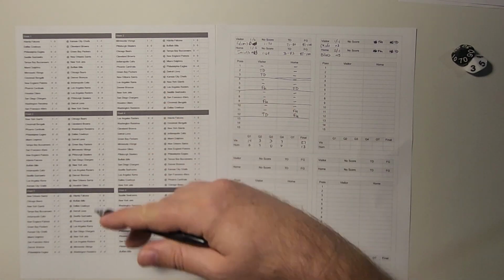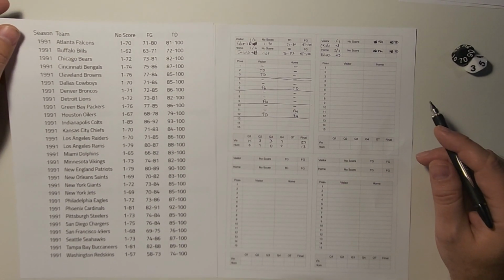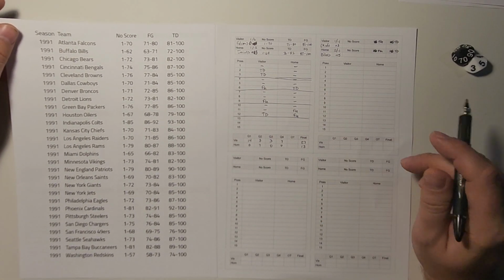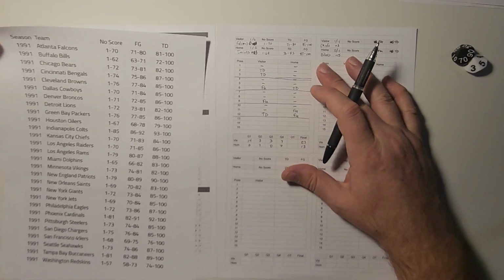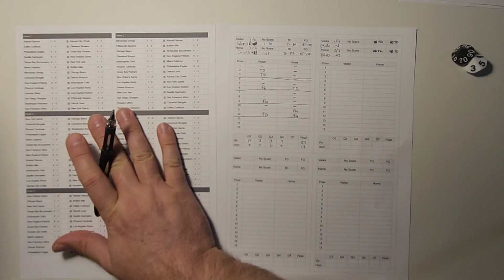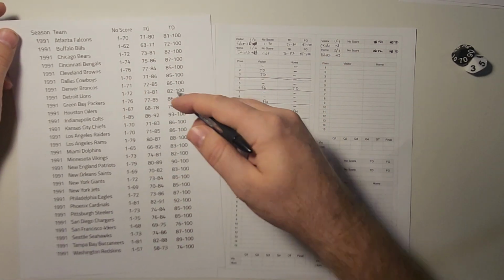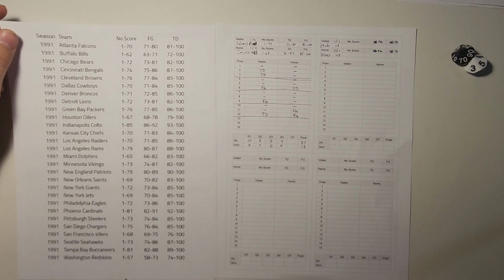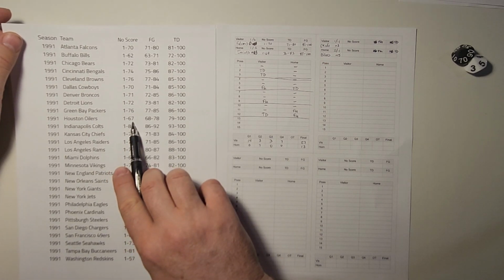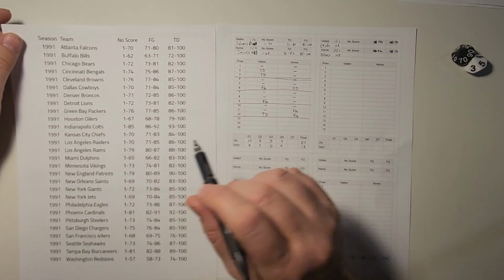And then you'll have this as well. And then you'll have this. So this is to keep track of the game. This is to keep track of the season. And this tells you what each team's numbers are. So you can see the Oilers are 1 to 67 for a no score.